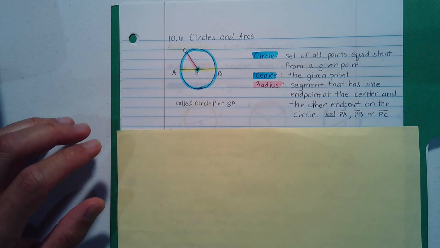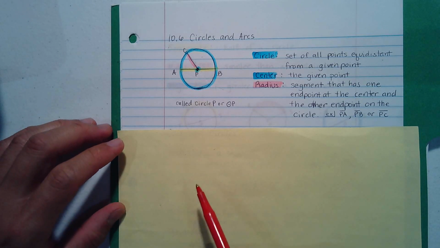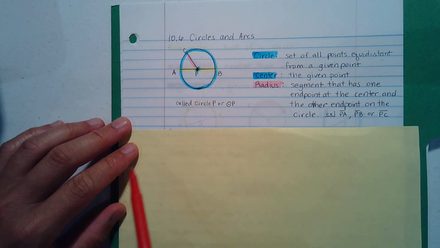Hello students. Today we're going to learn section 10.6, circles and arcs.